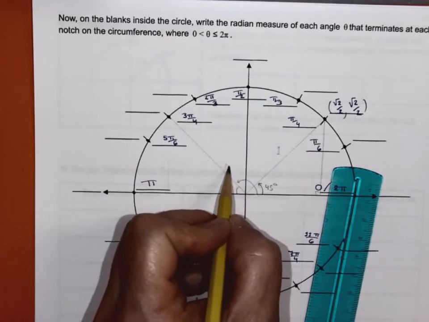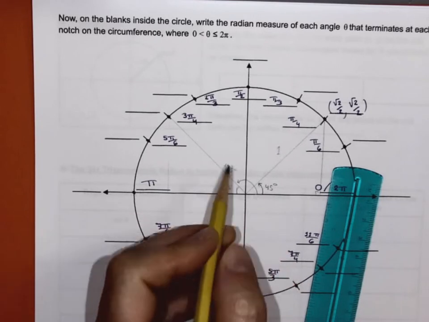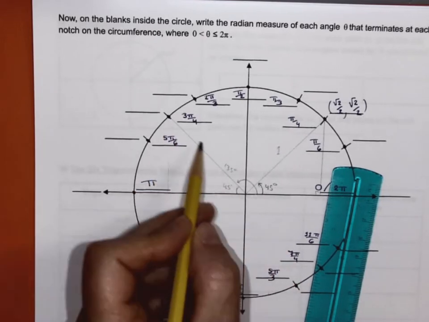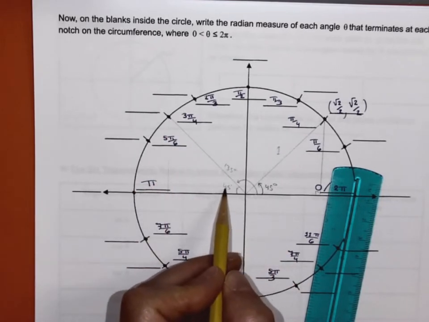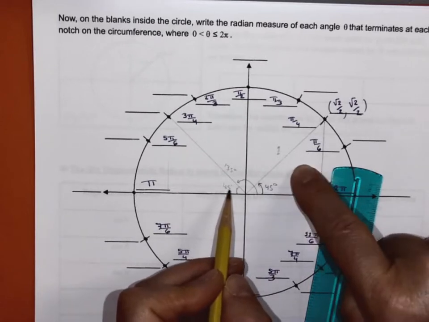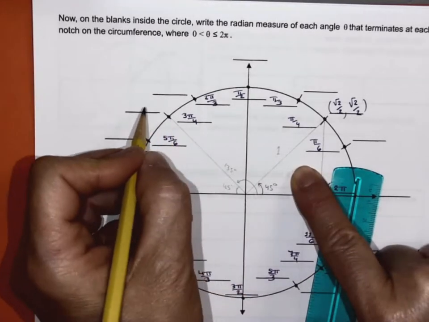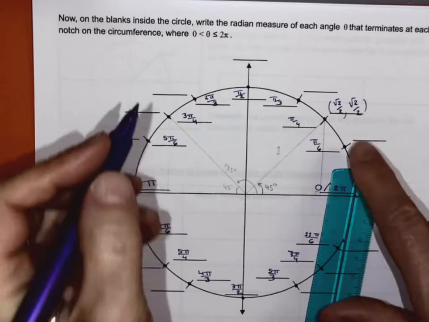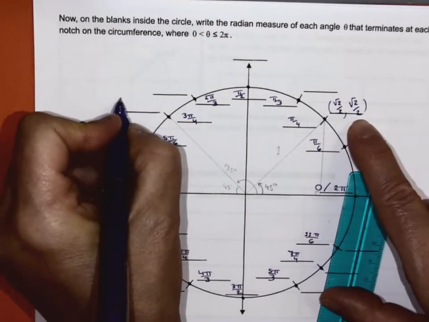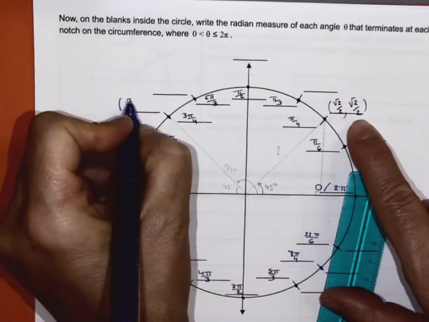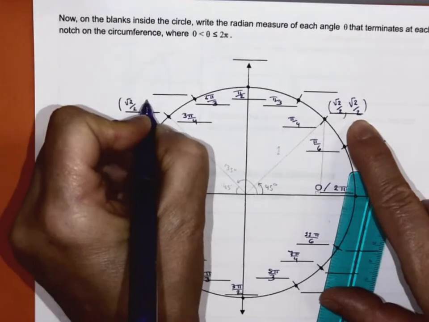Technically, that's what that would be. But now I'm inside my reference triangle here, and my reference angle is 45, just like it was here. Therefore, those ordered pairs here are going to be the same as those, with just one slight little difference.